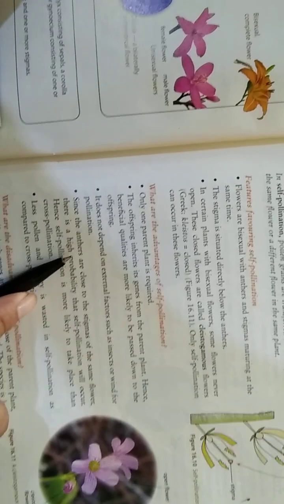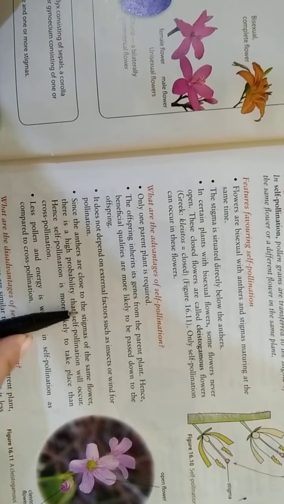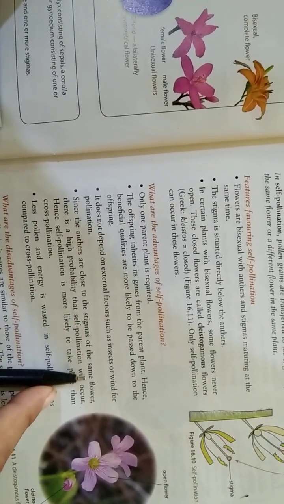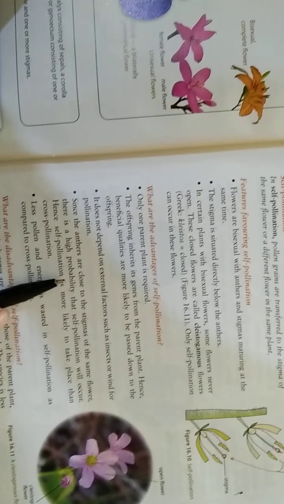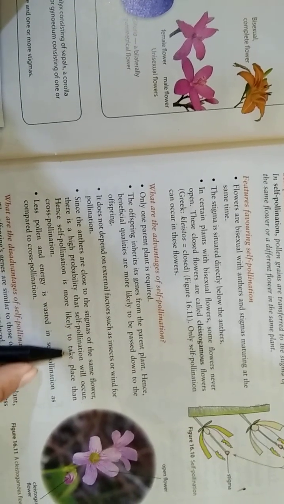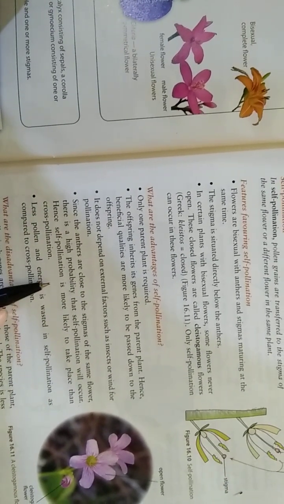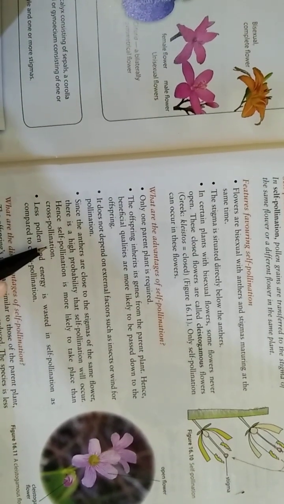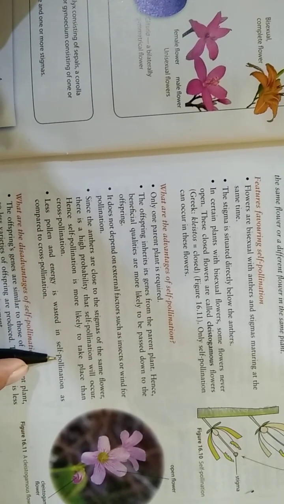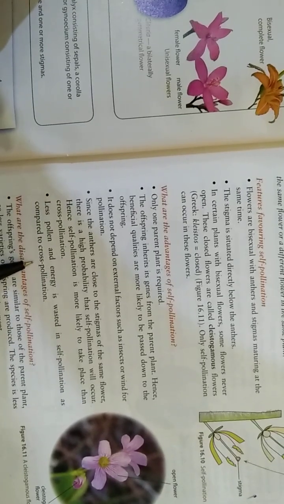Since the anthers are close to the stigmas of the same flowers, there is a high probability that self-pollination will occur. Hence, self-pollination is more likely to take place than cross-pollination. Less pollen and energy is wasted in self-pollination as compared to cross-pollination.